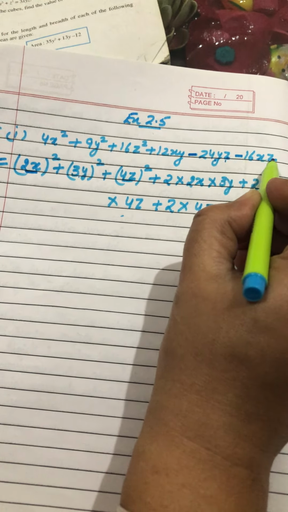So here minus 4z, here minus 4z, here minus 4z. So you can check, we'll get 2 3s are 6, 4s are 24, plus minus minus minus 24yz, 2 4s are 8, 2s are 16, plus minus minus. So these two terms will be of negative sign, and minus 4z whole square gives you 16z square, because square of minus is plus.